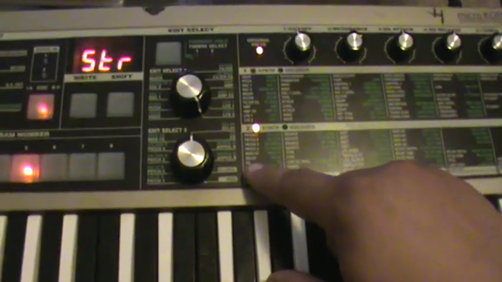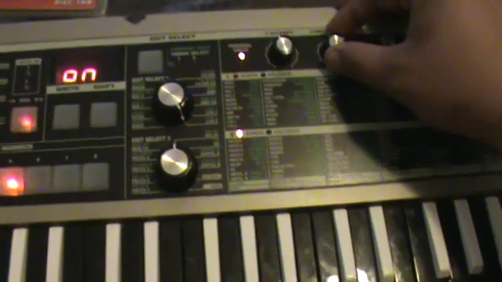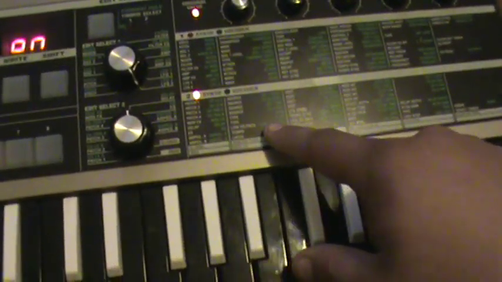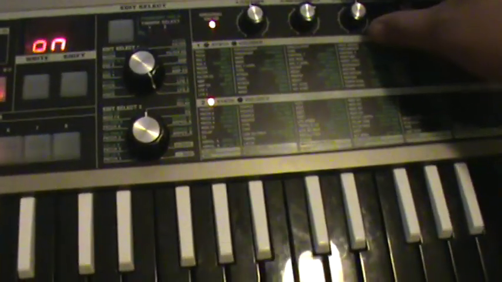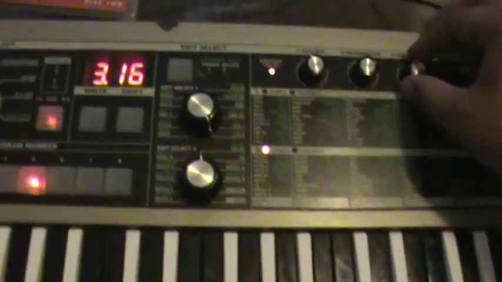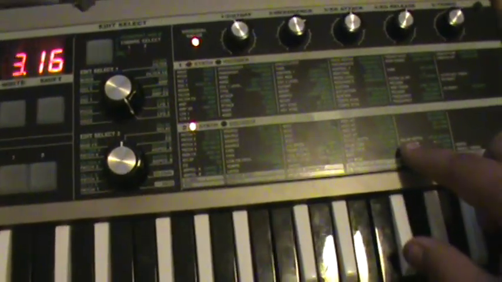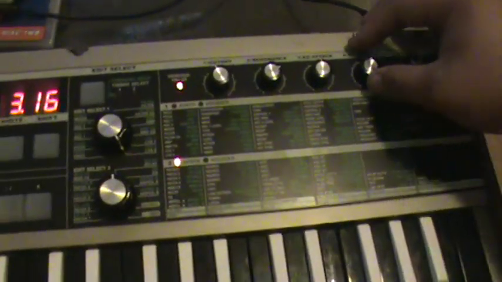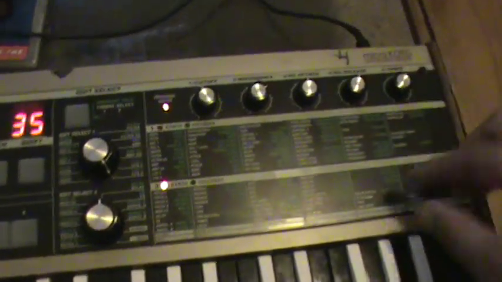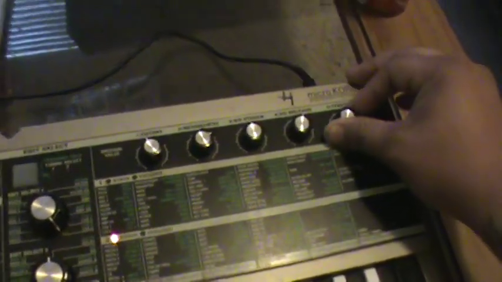On number 1, which is type, is going to be STR. Number 2, which is going to be tempo sync, it's going to be on. Delay time is going to be 3.16. That's for the number 3 knob. Number 4 knob is going to be delay depth, which is going to be 35. That's for the number 4. And I don't think there's anything on number 5. Yeah, see.